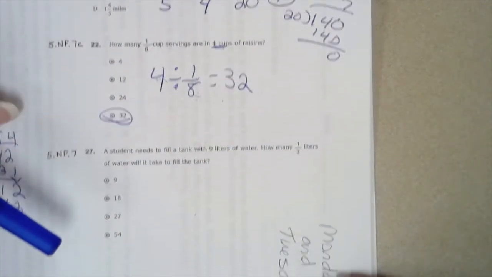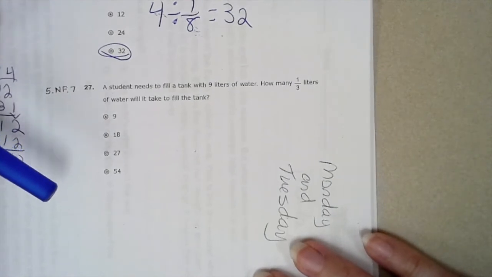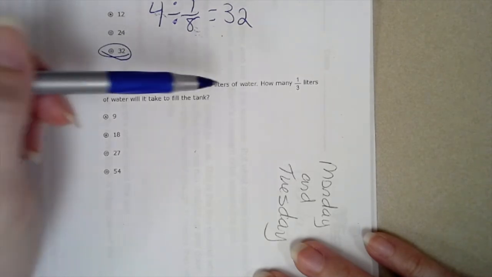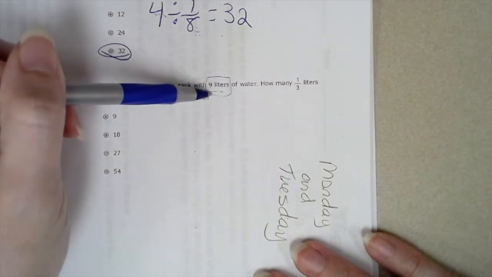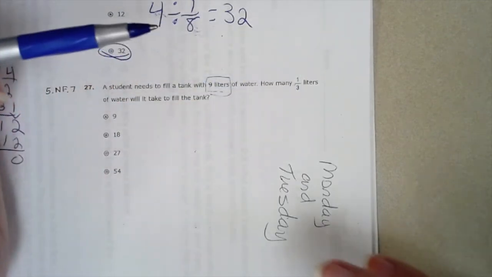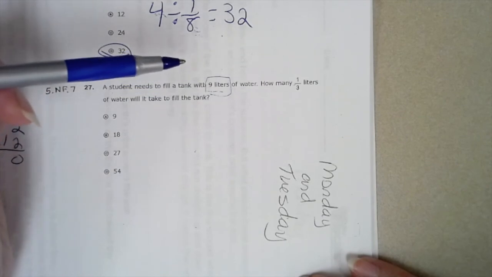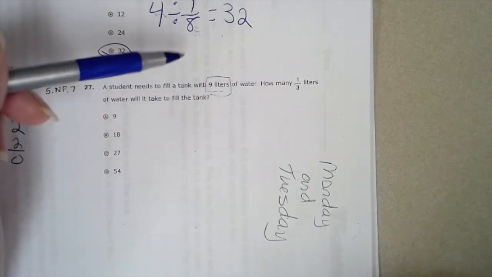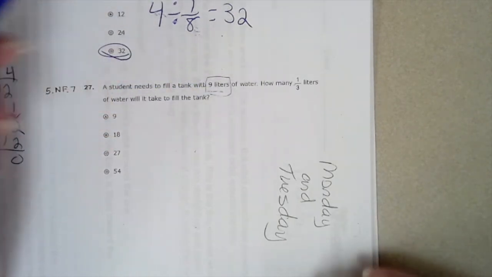A student needs to fill a tank with 9 liters of water. How many 1/3 liters of water will it take to fill the tank? Again, the tank is going to hold 9 liters, and we want to know how many 1/3 measurements will go into that 9 liters. So maybe they have a small container that holds 1/3, and they're going to fill it up. Take 1/3, put it in the tank. How many times are they going to have to do that?